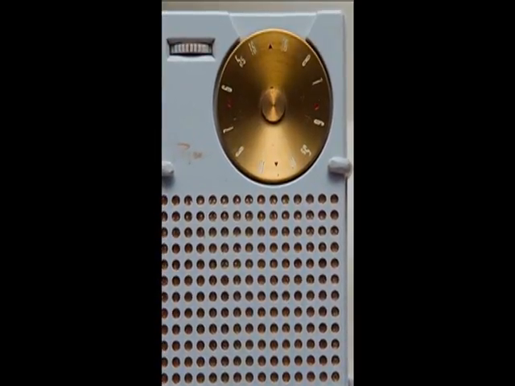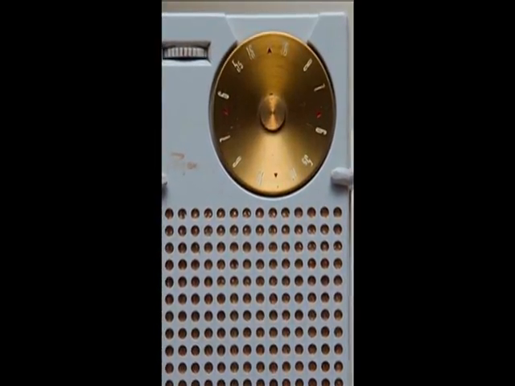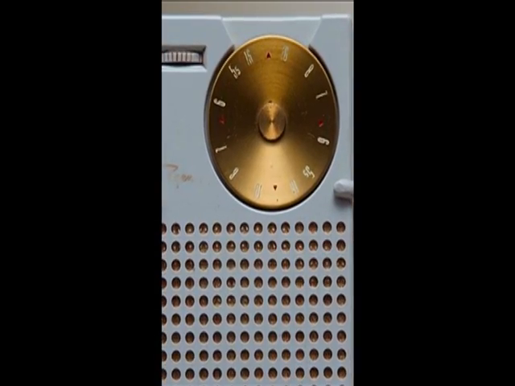Vacuum tube radios, standard in the 1940s, were bulky, heavy, and fragile enough so that they couldn't be used portably.